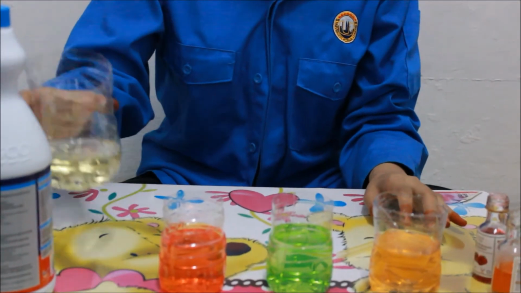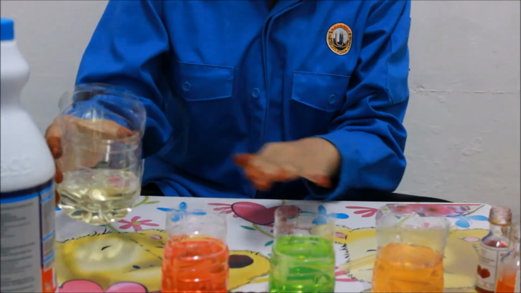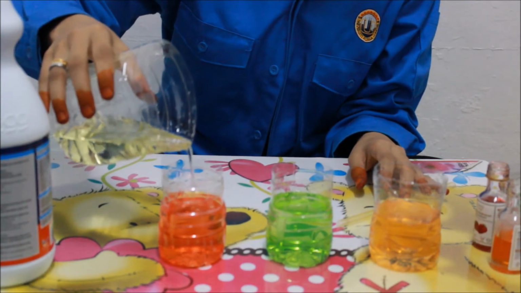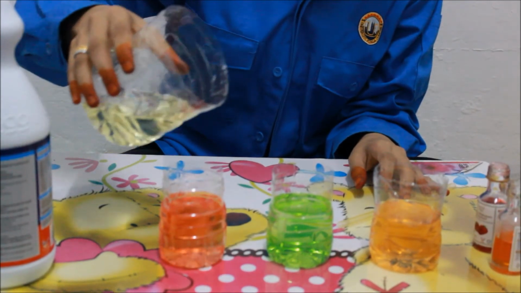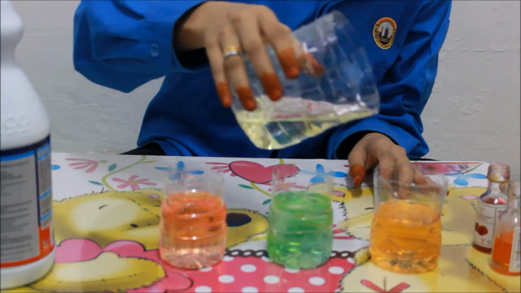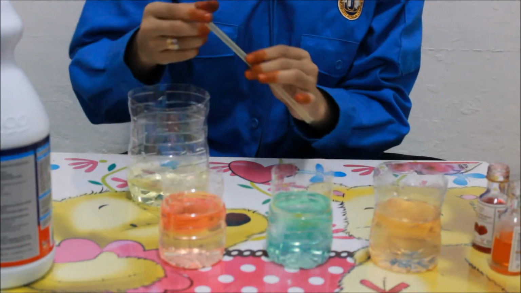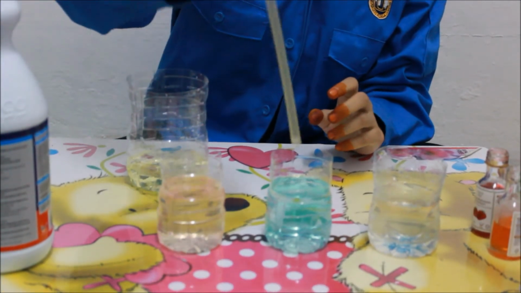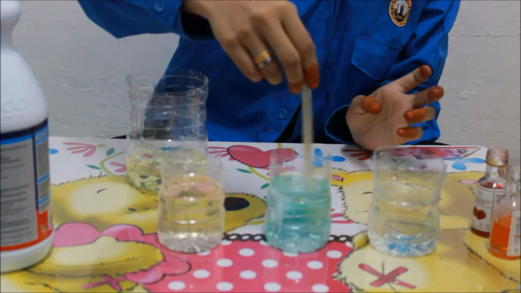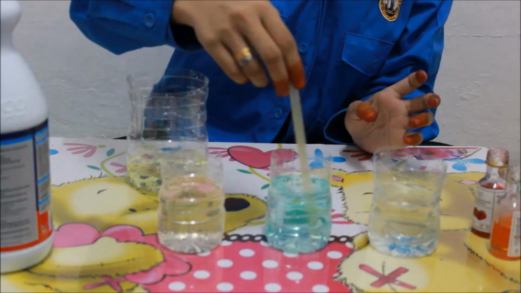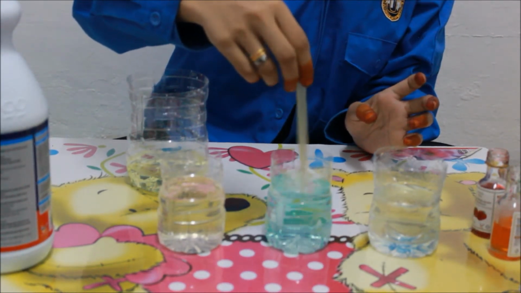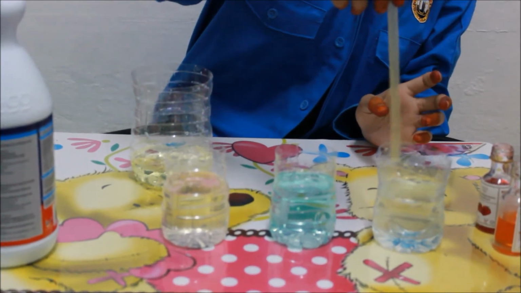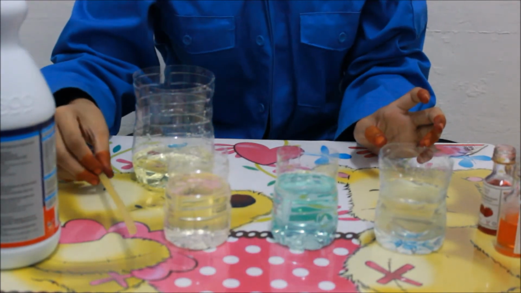So now I'm going to pour the bleach into each of the containers of food color. So as you can see, the water becomes colorless. This is because the bleach contains sodium hypochlorite that will oxidize the color molecules, so they cannot absorb light and the water will be colorless.